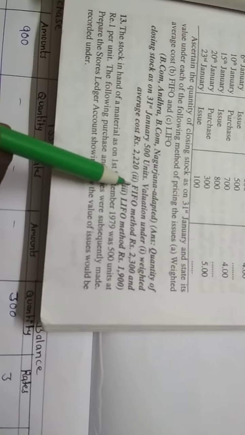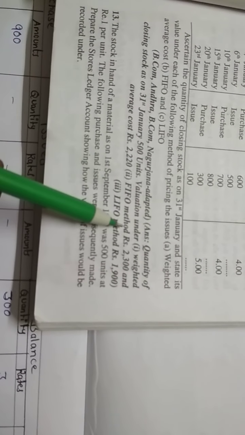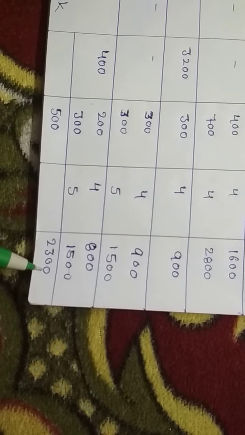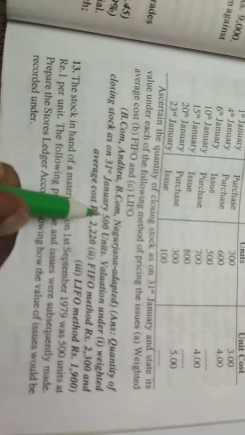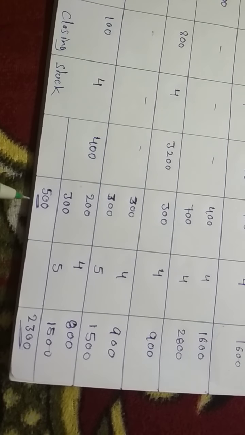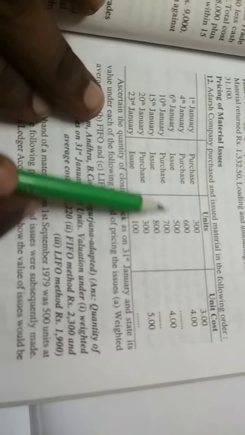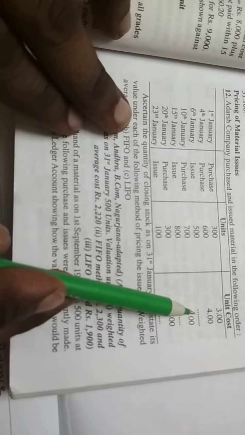Here we can see in the question, according to the FIFO method, we have 2300 as the balance amount. We have got the exact figure of this. And coming to the units, we have 500. So here also the units are balanced. Friends, again I am explaining how we have calculated the issue rate, because in the question the issue rate is not given over here.